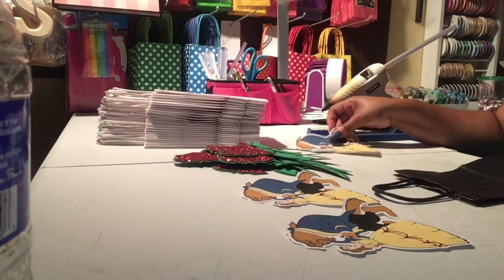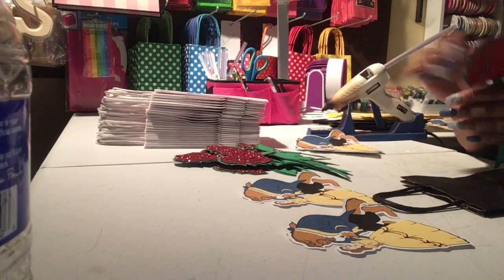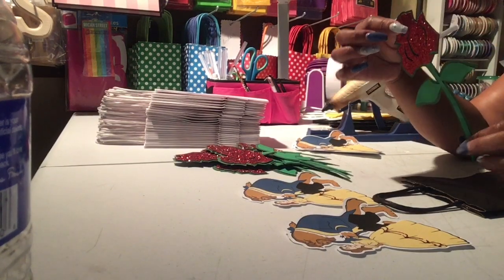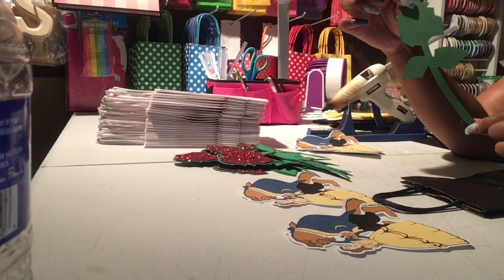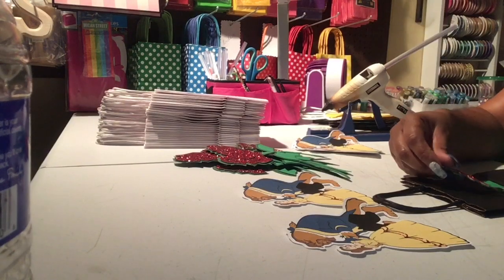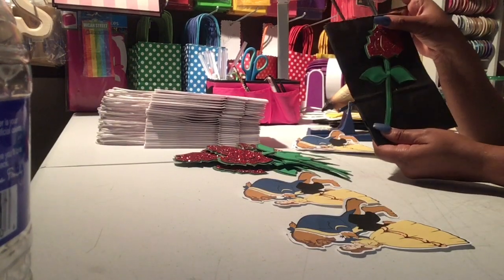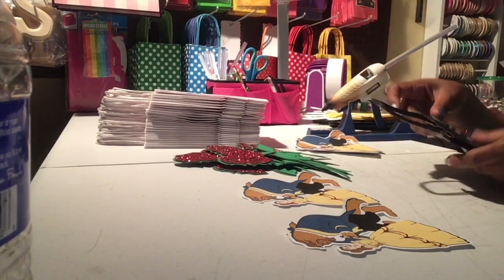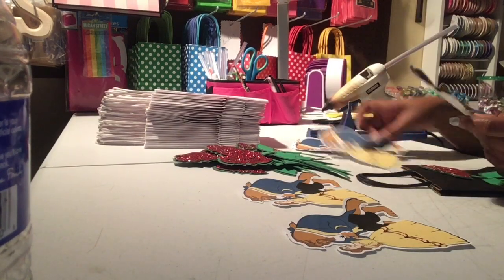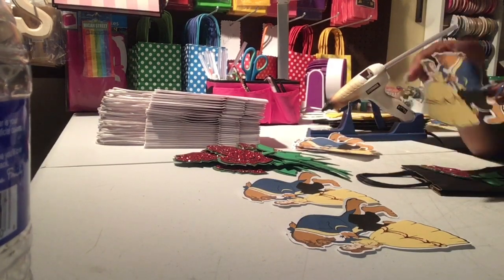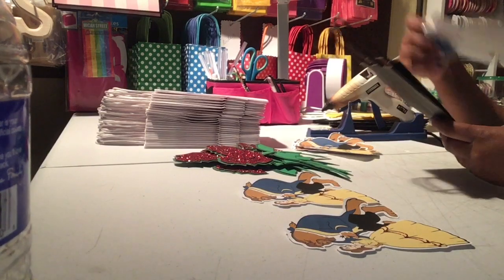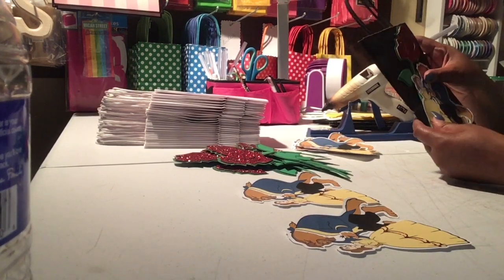Okay, let's go ahead and start. First, we take the rose. I'm going to apply glue on the back, and we are going to place it sideways on the bag. And then I will take this image, apply hot glue, and place it on top of the rose.